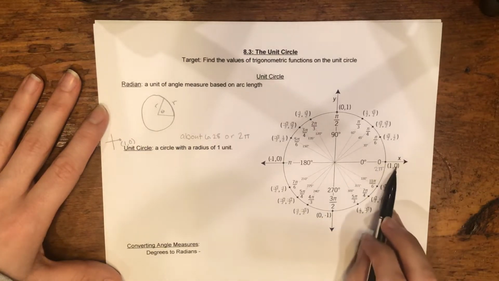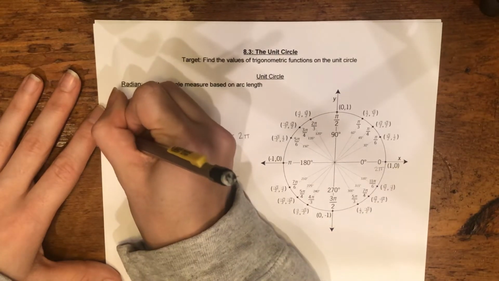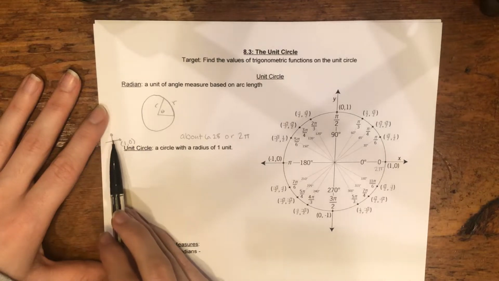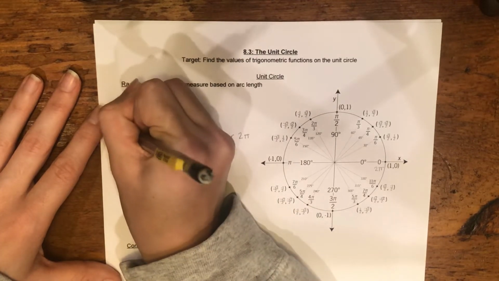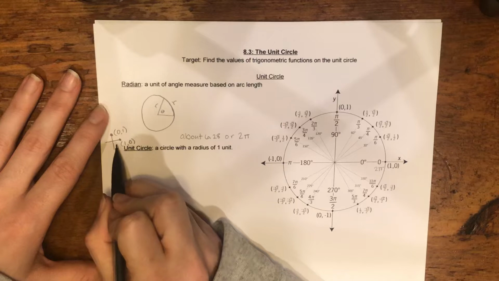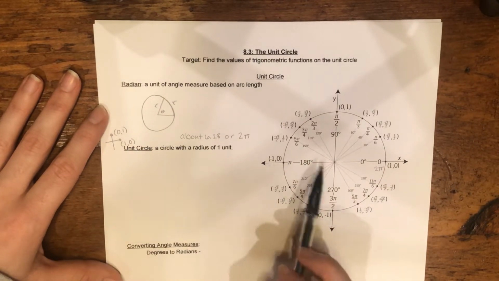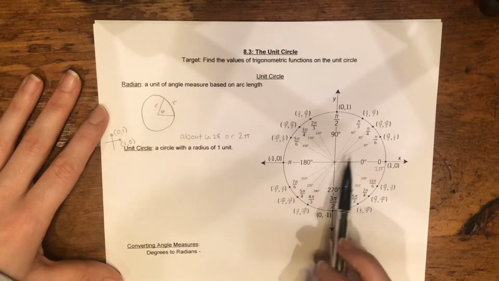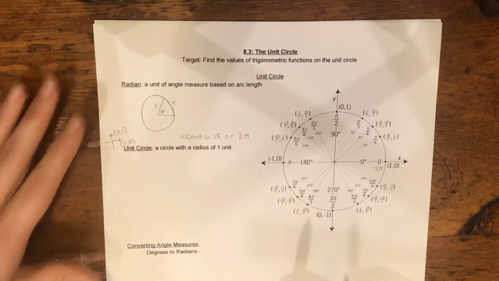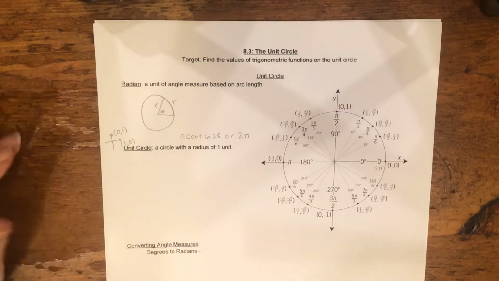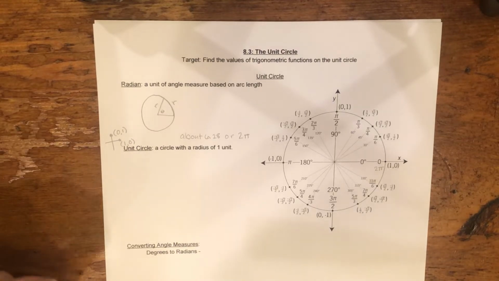If I go up here, this would be the point (0, 1), because I'm not moving left or right at all, and I'm moving up 1. Same idea if I move to (-1, 0), and then (0, -1). So my radius is 1.